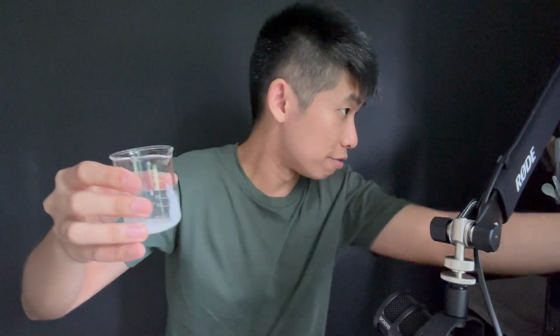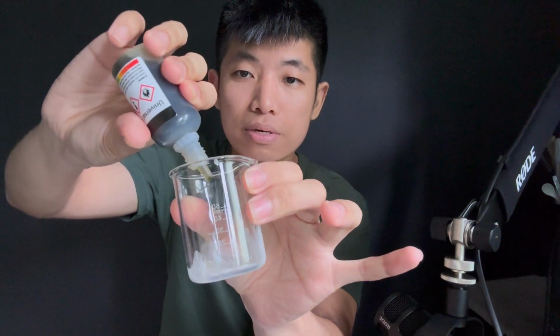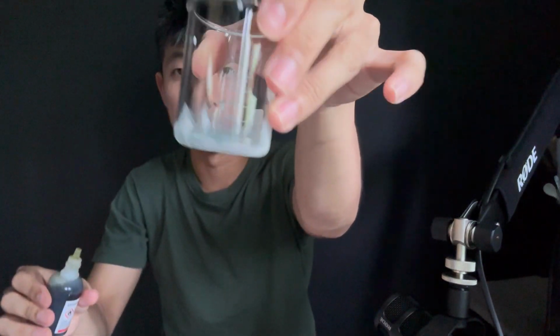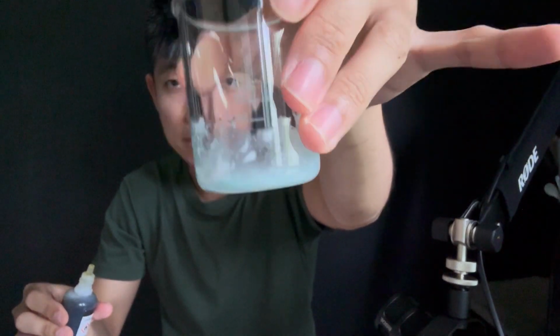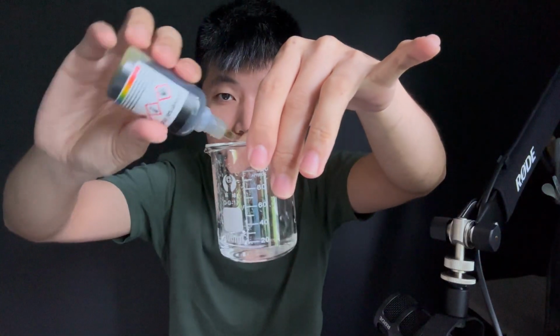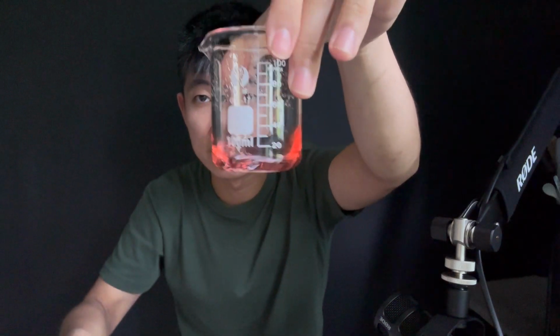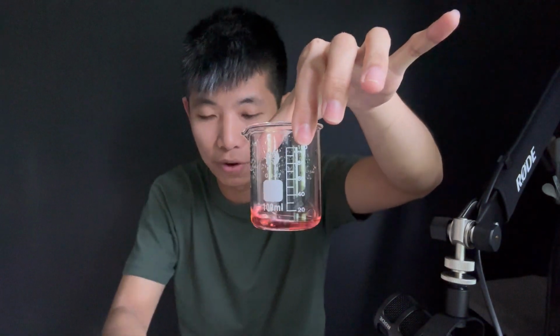By itself, if I were to add universal indicator, it will have a pH that is above 7, because it's a base. It's a bluish green color here that you can see. The base neutralizes the acid in your stomach, so you can see here, universal indicator turns red.